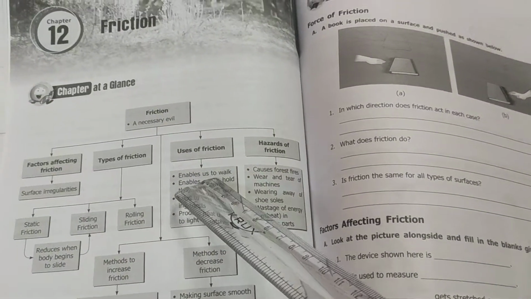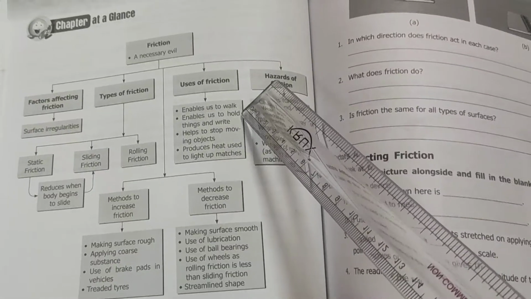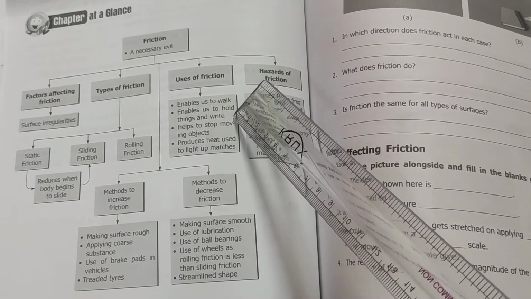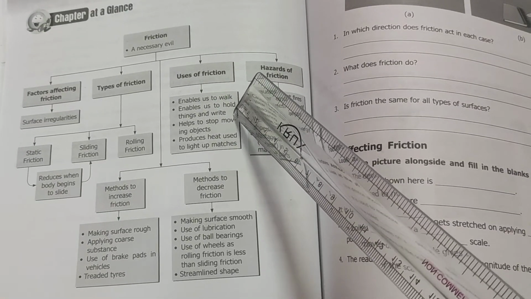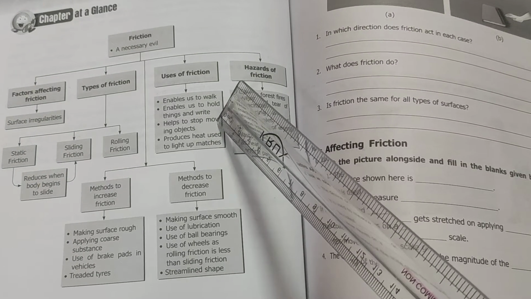Now, what are the different uses of friction? Without friction, we would not even be able to walk on the ground. It helps us to move. It helps us to hold things and write. If there were no friction, we would not be able to hold things or a pencil.